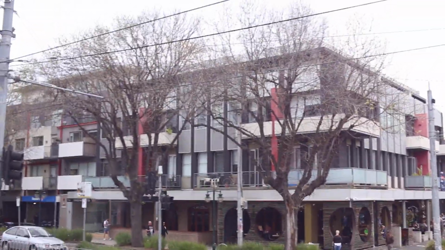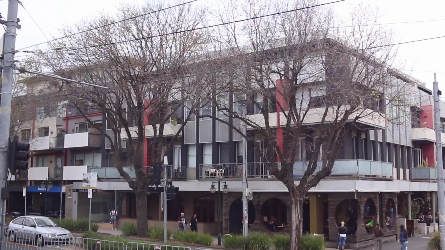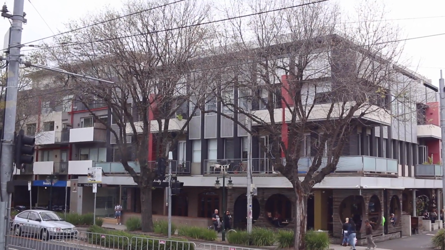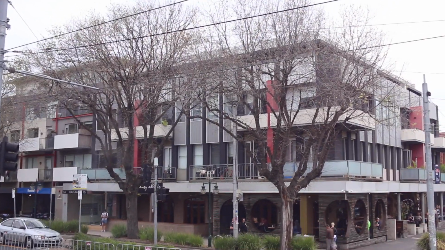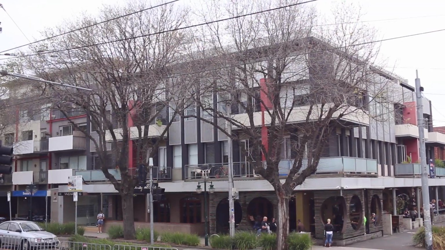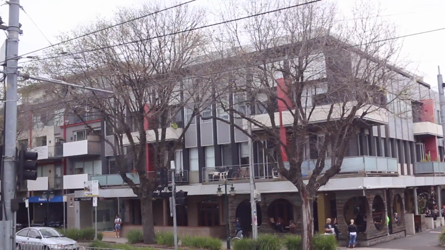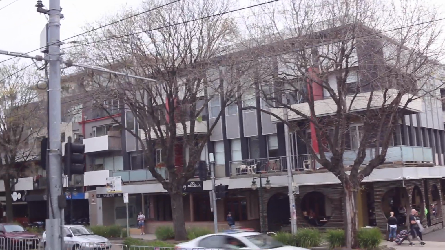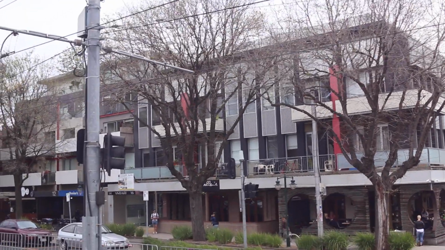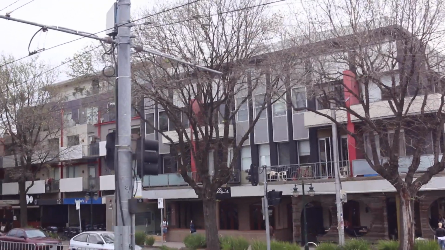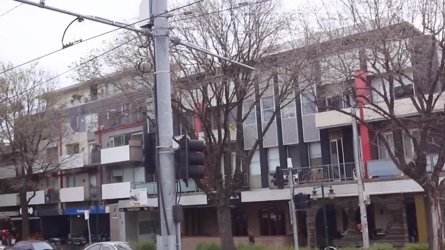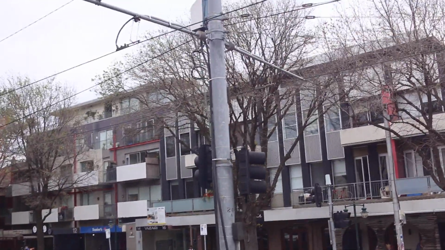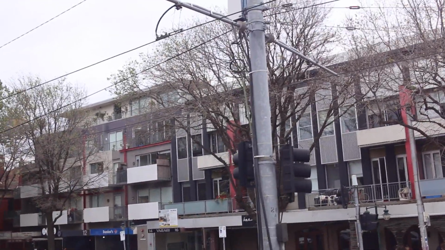You have your local government, you have your state government, and you have your federal government. The federal government's leader is your prime minister, and that prime minister is the leader of the party with the majority in the government. So they have two houses in Australia in the federal government: a House of Representatives and a Senate.